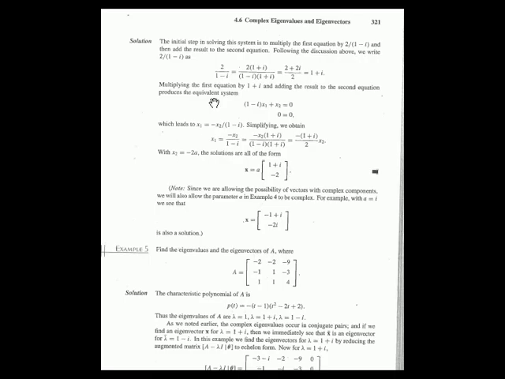So I'm going to assume you can do complex arithmetic. It's basically all you have to do is just treat it like ordinary algebra, where i is just another letter, except that remember that i squared is minus 1.